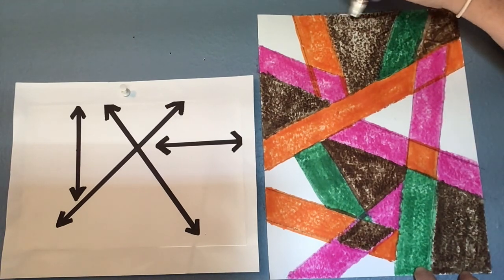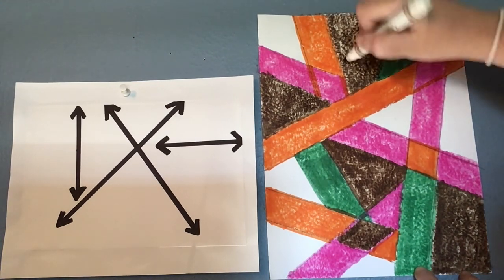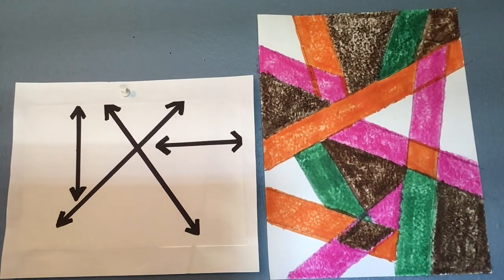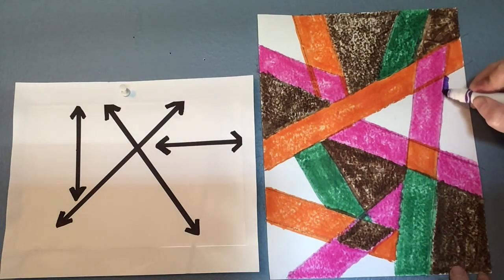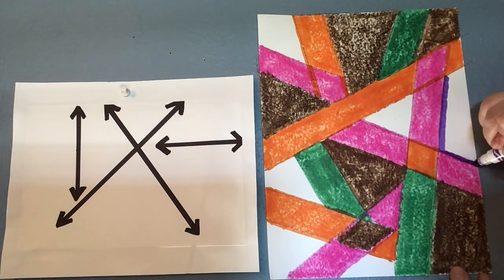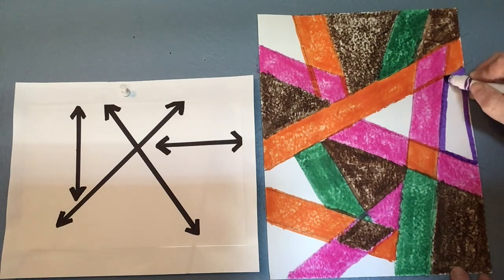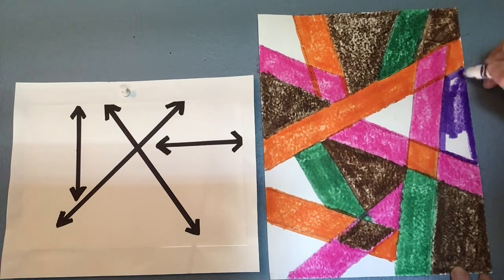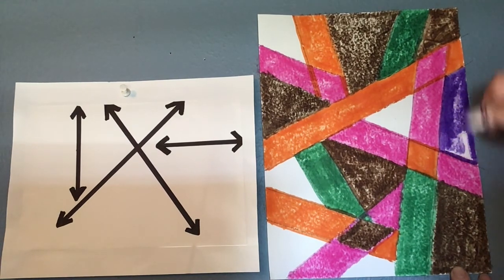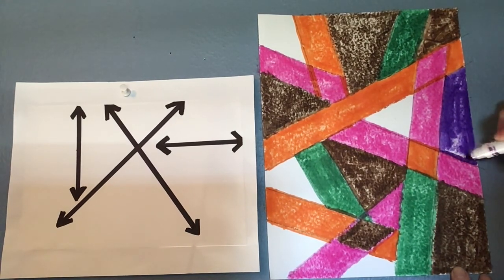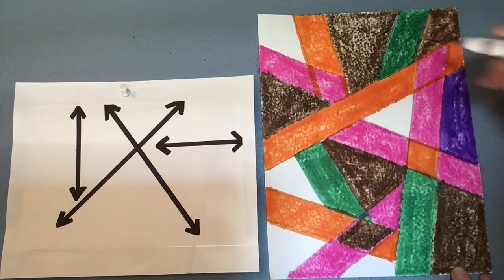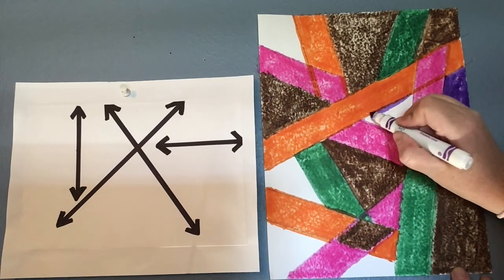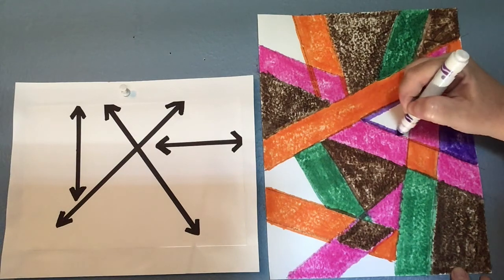So now I just need to decide what colors to do next. I think one more color. How about purple? I think that would look cool. Yep, I think I might even stick with purple. I don't really want to add too many other colors. Now, if you want, you could add the colors of a rainbow. Yep, each shape, I think I'm gonna add purple.